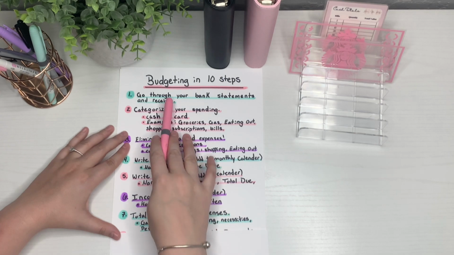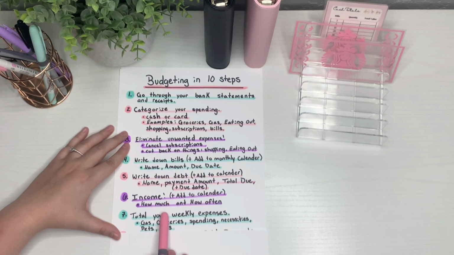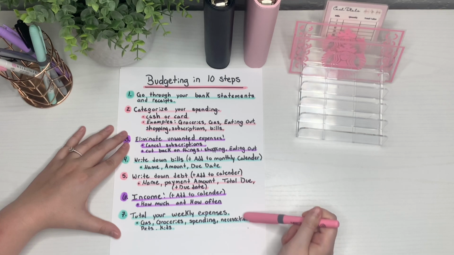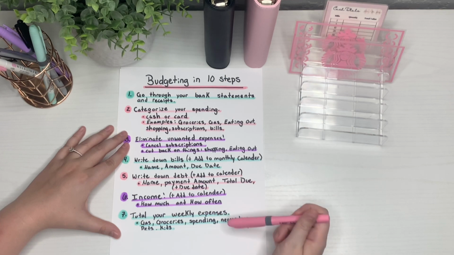You've highlighted them from your bank statements. You're gonna add up how much you're spending on a weekly basis if you get paid weekly. If you get paid bi-weekly, add up how much you are spending bi-weekly. If you get paid once a month, it's gonna be once a month, how much are you spending on these? If you get paid every other week, then you need to do every other week. However often you're getting paid, add these up, your total expenses.